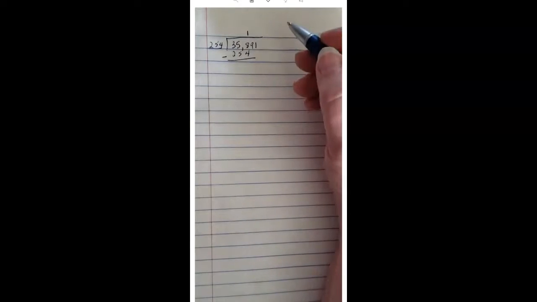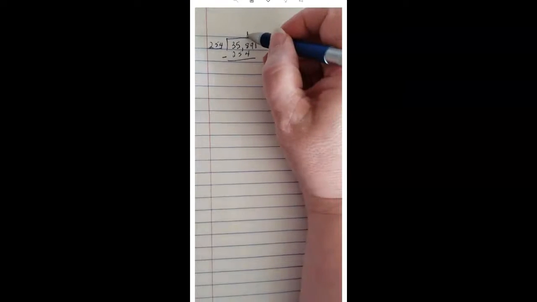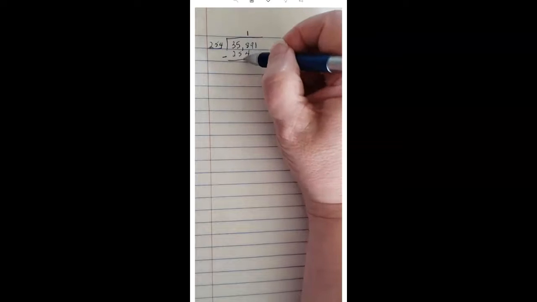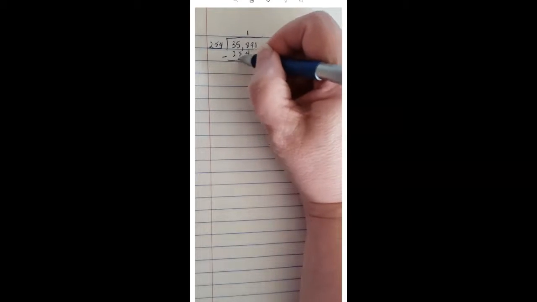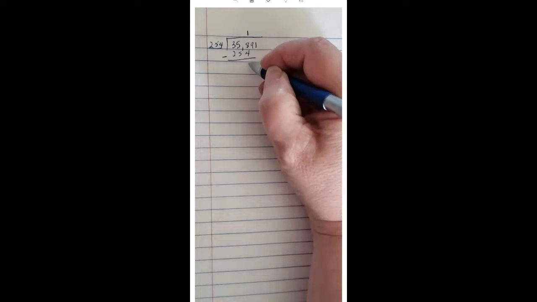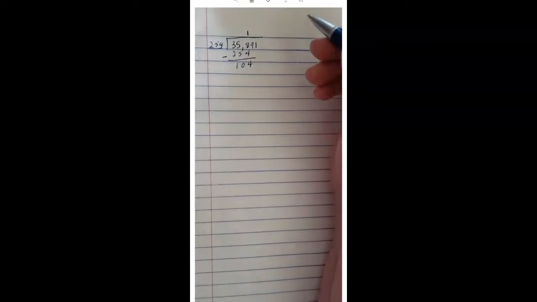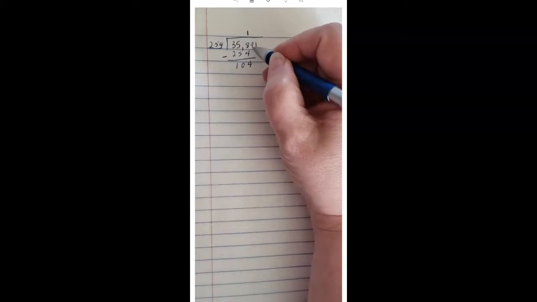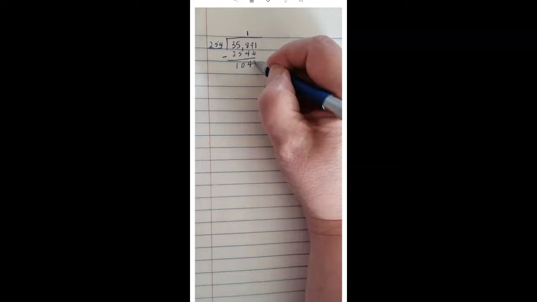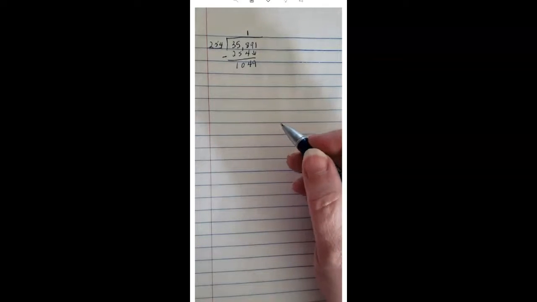So 1 times the whole thing now is 254. And the first thing that we do after that is subtract. So if you put it up here, you take it times that, you put it down here, line it up, and subtract. So that'd be 401. When you get done subtracting, the next thing you do is you bring down the 9. And we start all over again.